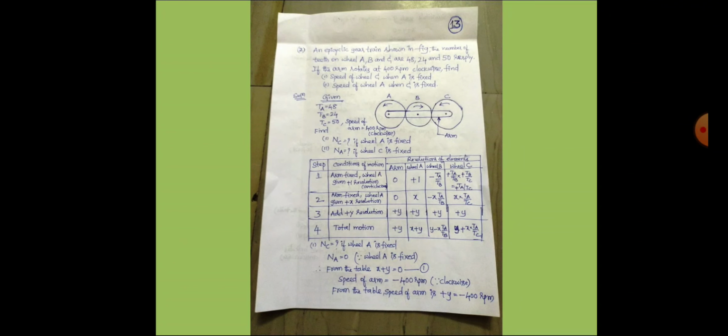In the last row, under the column arm, plus Y indicates speed of the arm, X plus Y indicates speed of the wheel A, Y minus X into TA by TB is speed of wheel B, Y plus X into TA by TC is what? It is the speed of the wheel C in the table which we have prepared. Now like this, the table is to be completed, then go to the findings.